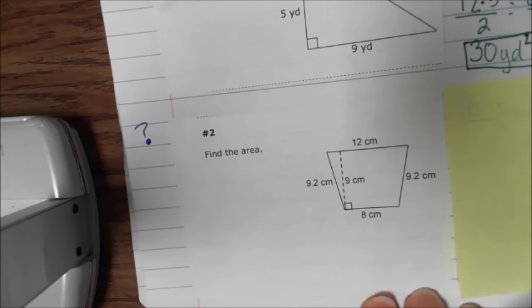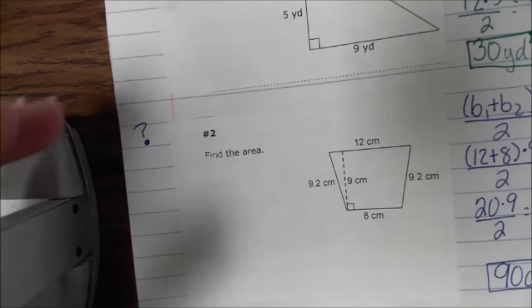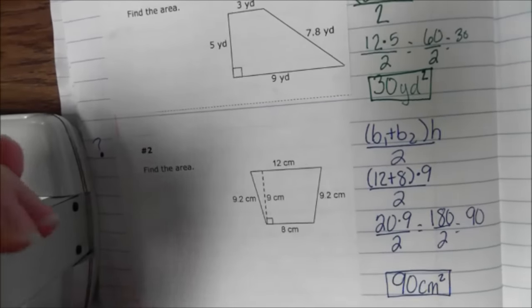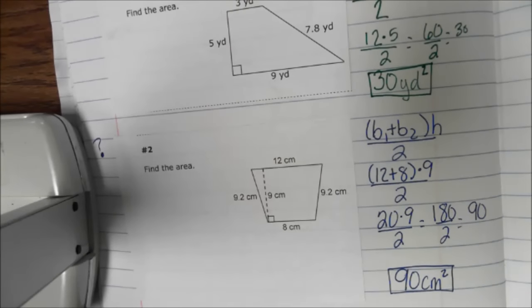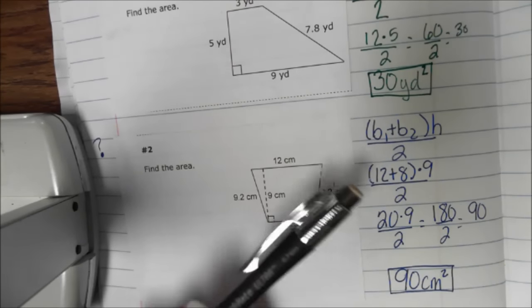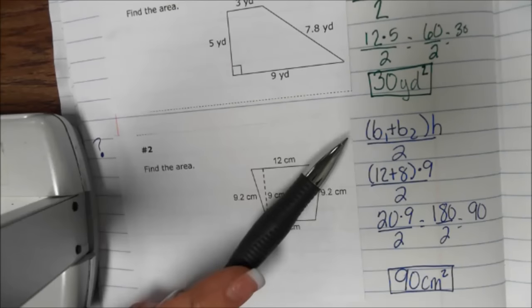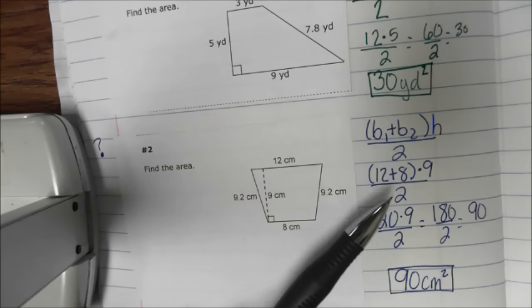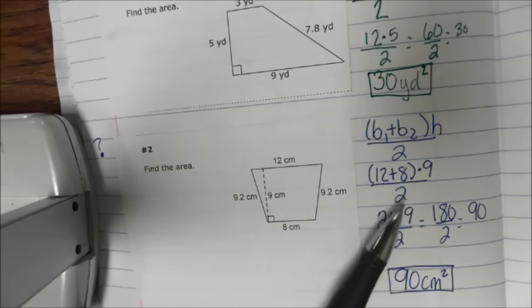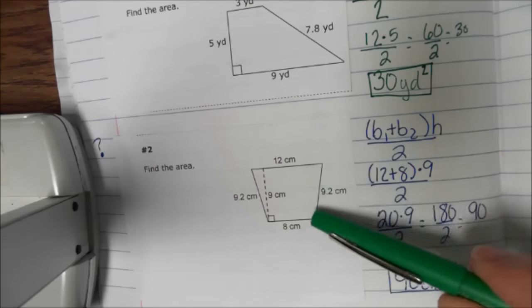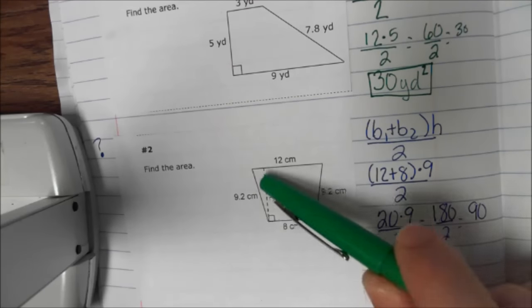All right, guys, so your answer for that number 2 should have been 90 square centimeters, or centimeters squared. And notice we have our steps, we have our formula written down, we plugged it in, and if you have 8 plus 12, that's fine, but we have to have a 9 there and our 2 there. Because our height's not that slanted part. No, our height stands up straight and tall.